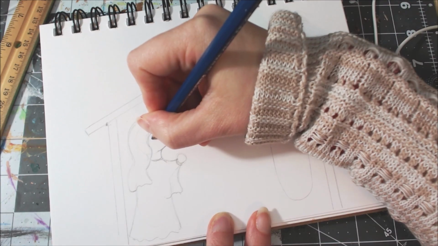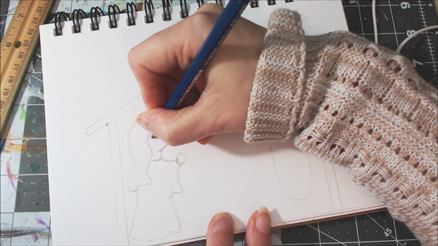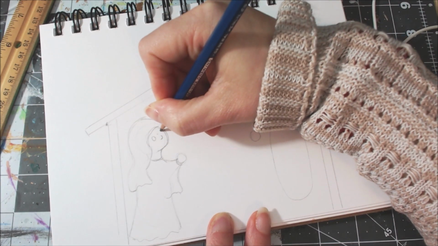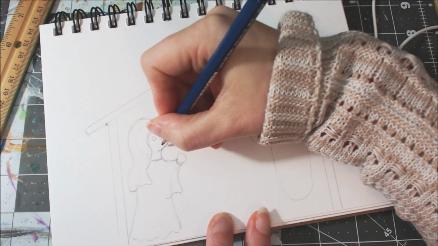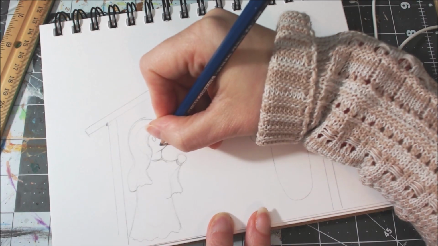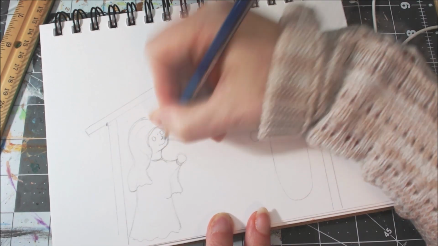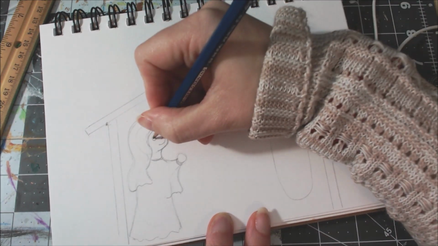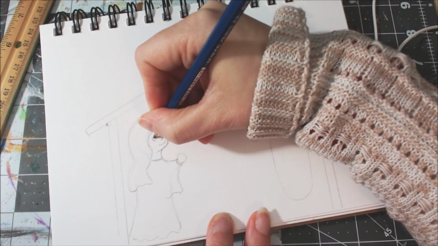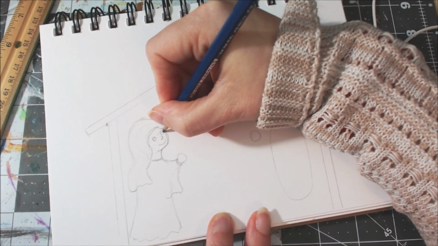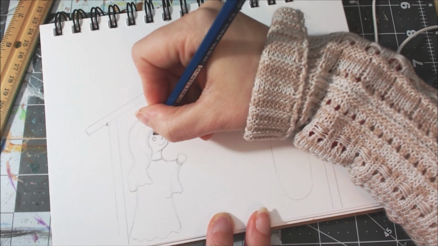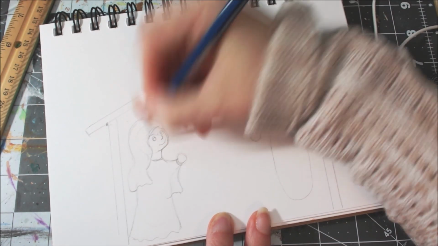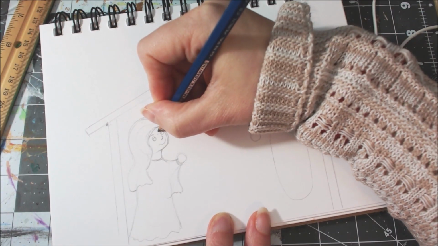And then two eyes, one about right here, two circles. And then just do a simple smile right under that. And then we'll do some pupils on those eyes. And then she looks weird because we don't have eyebrows yet. So let's add some eyebrows.